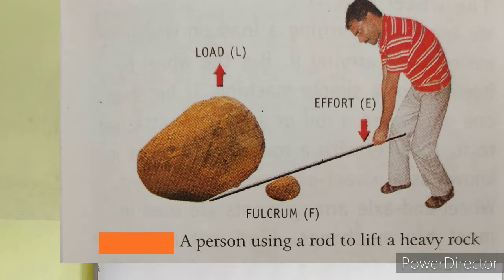He pushes one end of the rod under the rock to be lifted. A small stone is kept as a support for the rod, very close to the rock under the rod, as you can see in the picture.